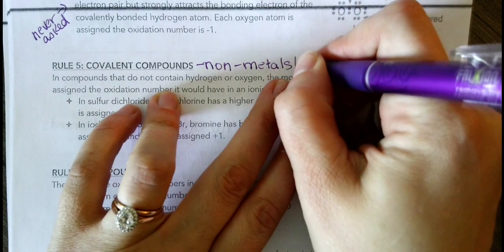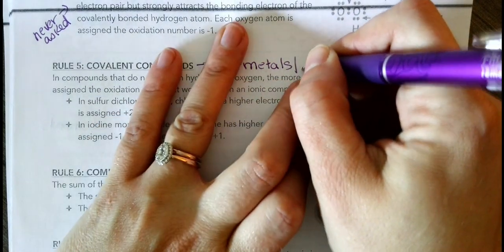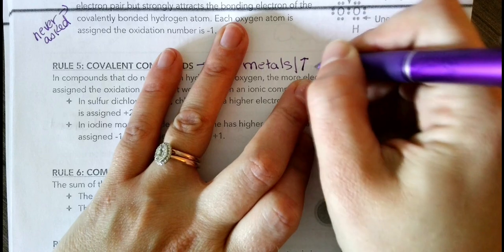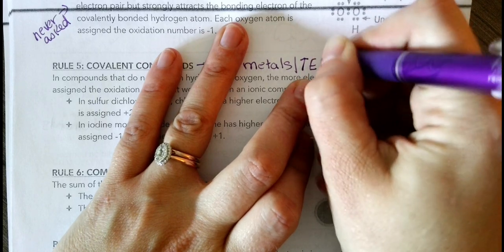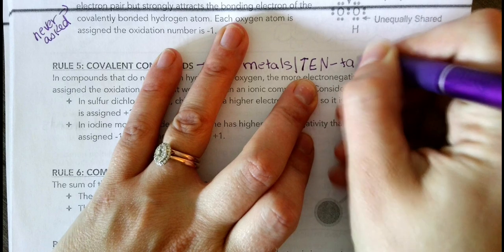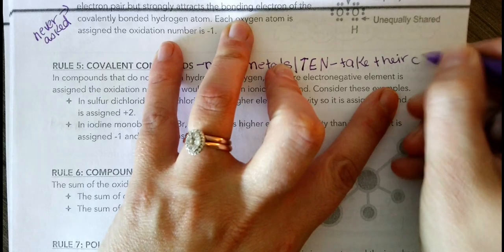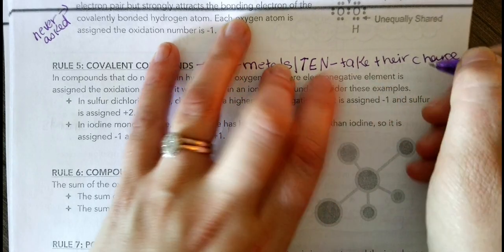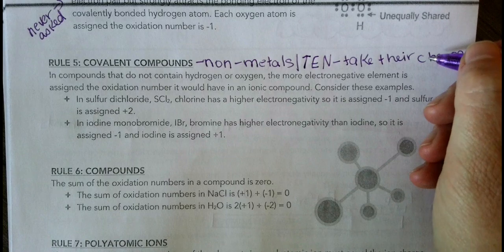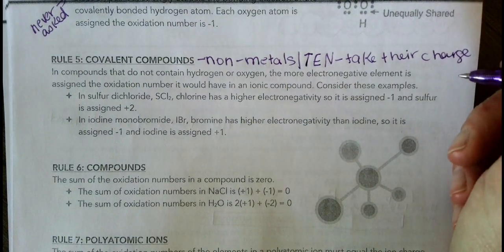Whatever compound or element has the higher electronegativity, we're going to take their charge, and the other elements have to cancel to become neutral.